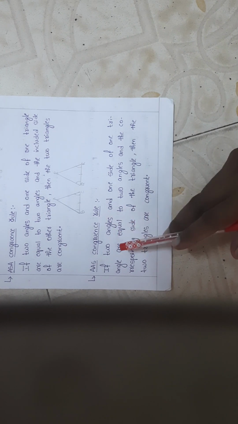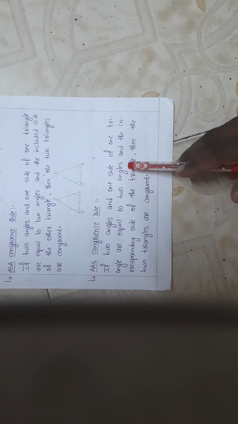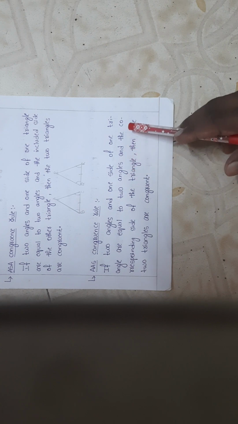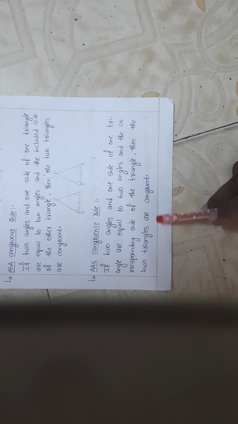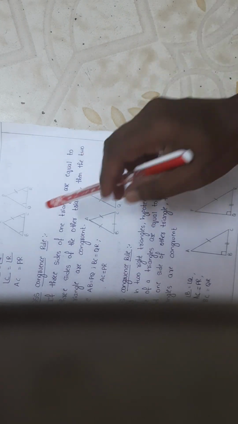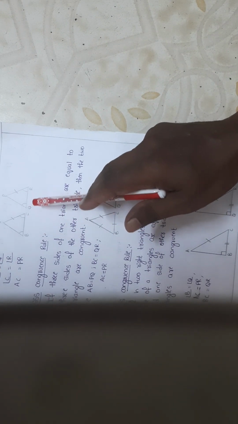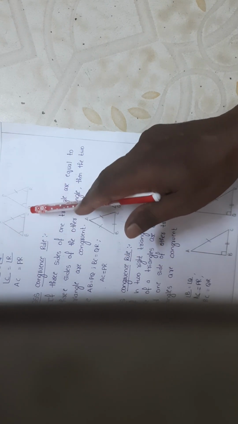AAS congruence rule. If two angles and one side of one triangle are equal to two angles and the corresponding side of the other triangle, then the two triangles are congruent. See, the given figure: two angles, angle B and angle Q are equal, angle C and angle R are equal, and the side is AC.